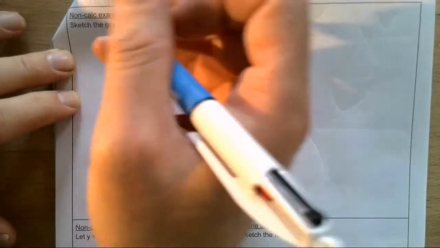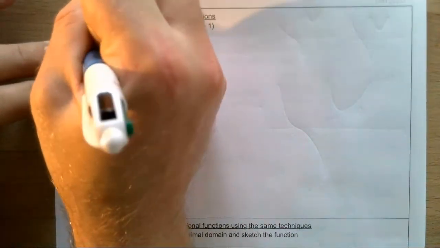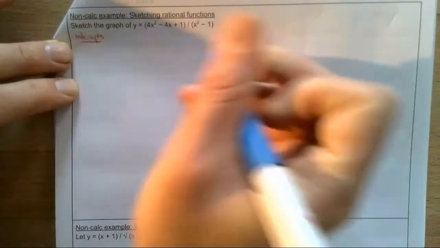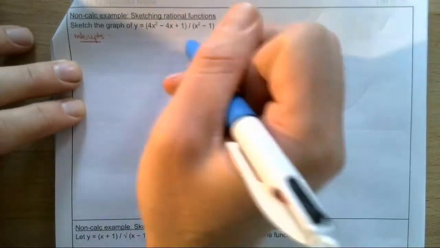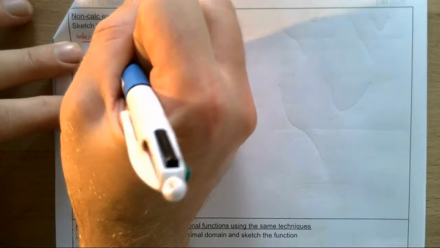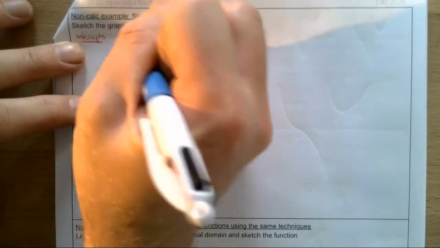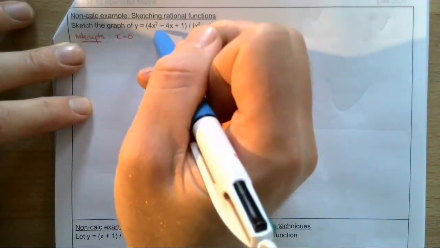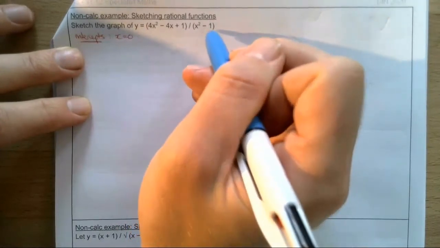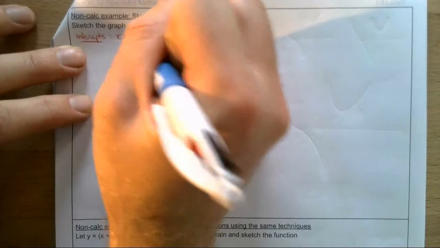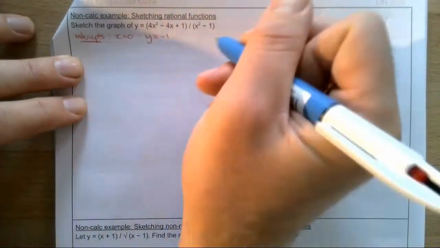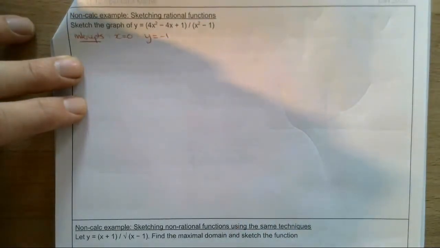Okay, so a big question and plenty to bite off. So let's jump into it. Intercepts. This time it's undefined on the whole domain, all real numbers. So the first thing I can do is go, well, what if x equals 0? If I substitute in x equals 0, I get 1 on the numerator and minus 1 on the denominator. So y equals minus 1 is the only y-intercept.